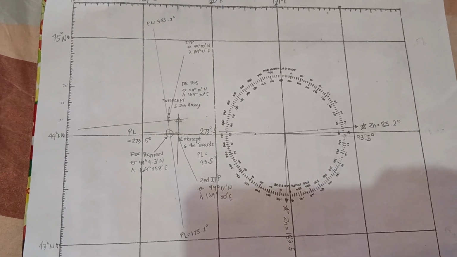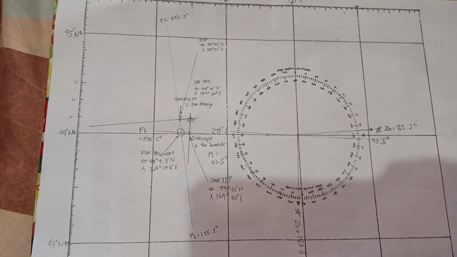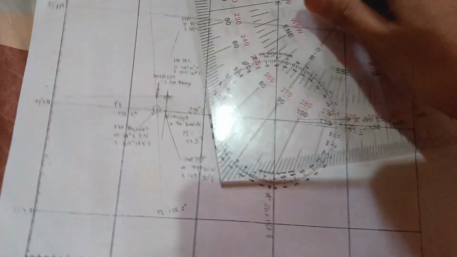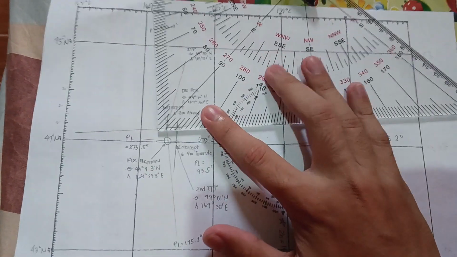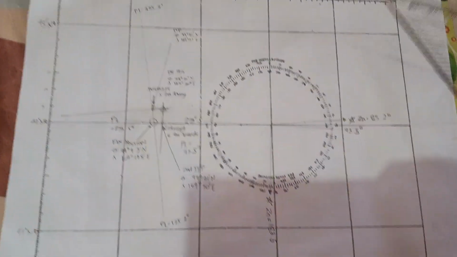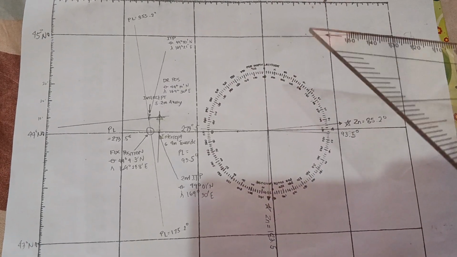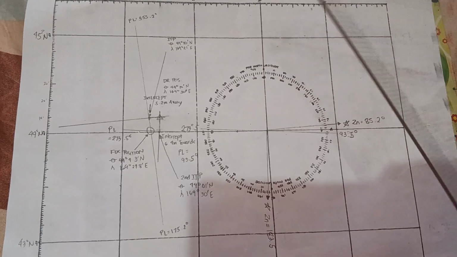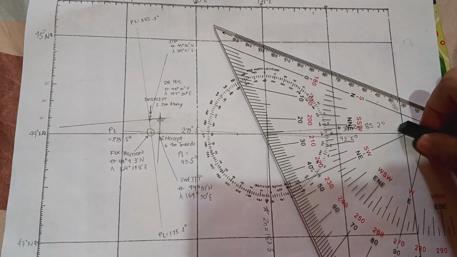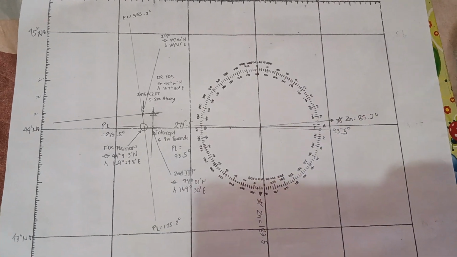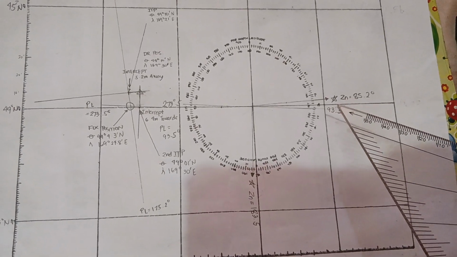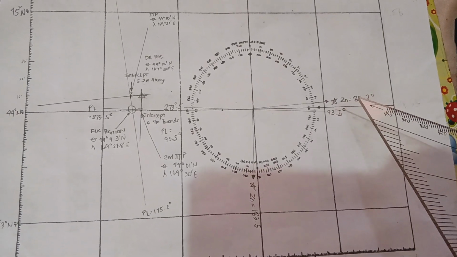In order to get the PL, we need to have the 90 degrees from the intercept. So we use a triangle. Right angle is 90 degrees. So that our vertical degrees will not have some slight difference, we will just add 90 degrees and minus 90 degrees on both sides here. The degrees of the star is 85.2 degrees.